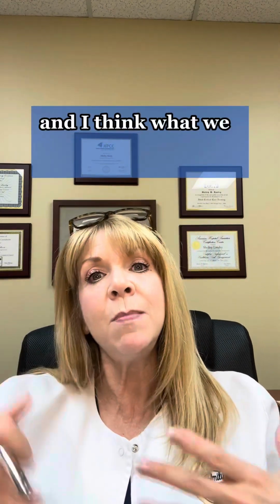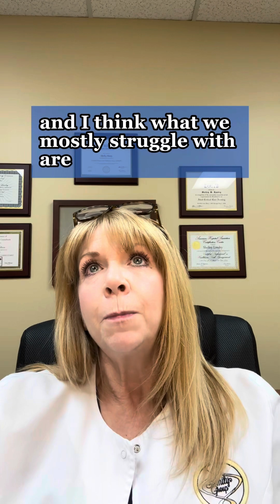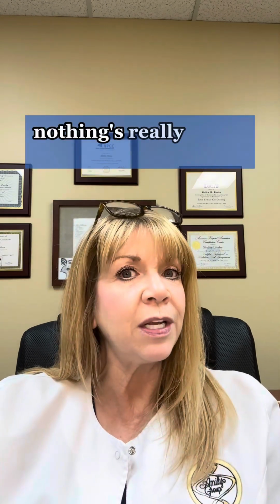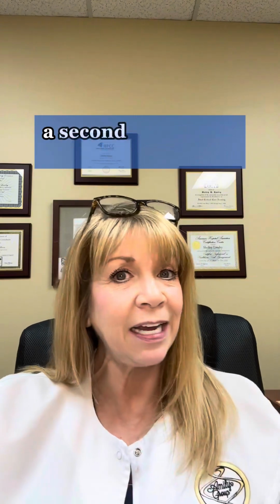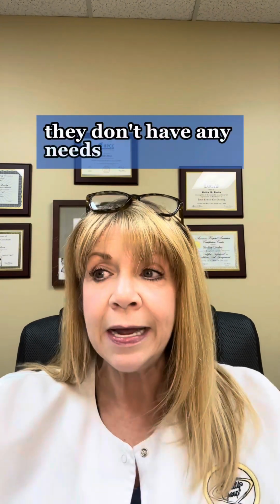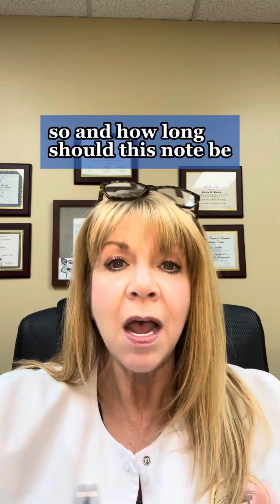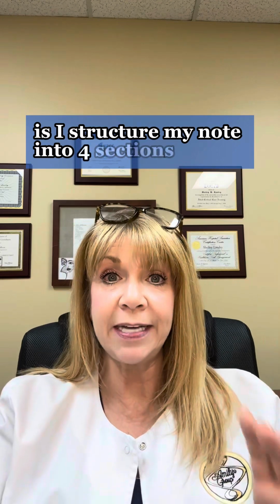And I think what we mostly struggle with are when we've done a routine visit and nothing's really going on. I've been seeing this patient forever. It's an Alzheimer's patient. My second visit of the week, they don't have any needs. How do I document this note? And how long should this note be? I would tell you what I do in this instance is I structure my note into 4 sections.